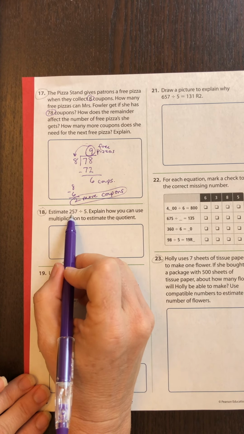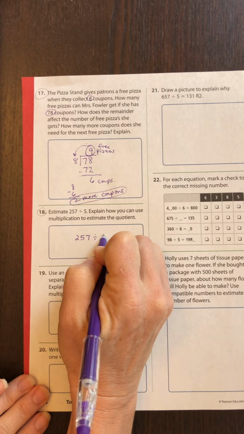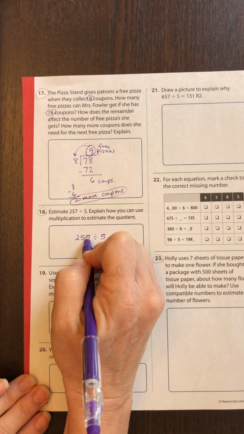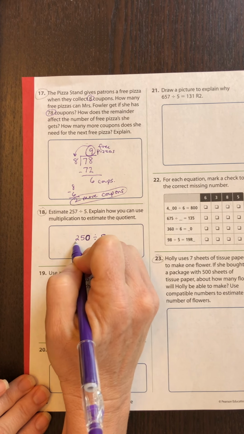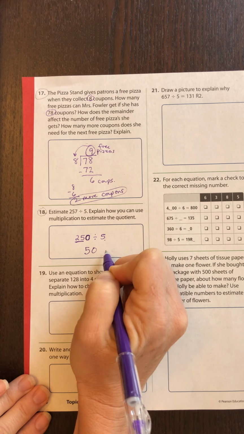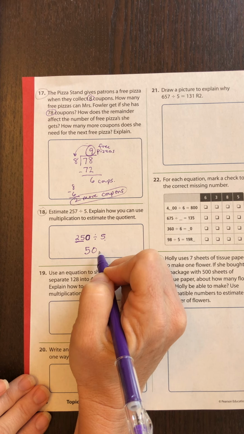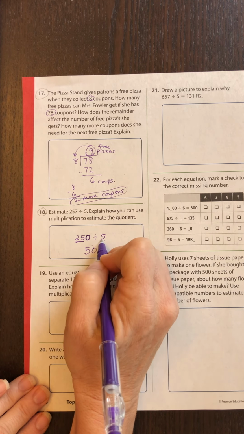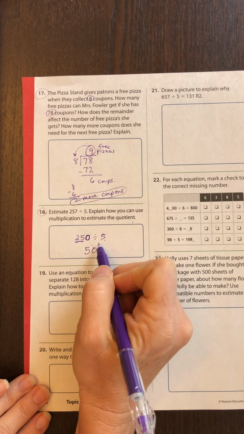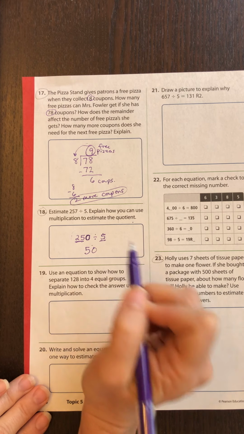And number 18, estimate 257 divided by 5. I would see that as 250 because I see 25 divided by 5 is 5. So 5 tens, that would be 50. That's an estimate because I know 5 times 5 equals 25. How can you use multiplication to estimate the quotient? What number times 5? This 5 gives us the 25.